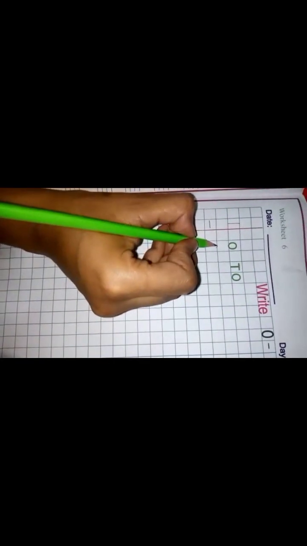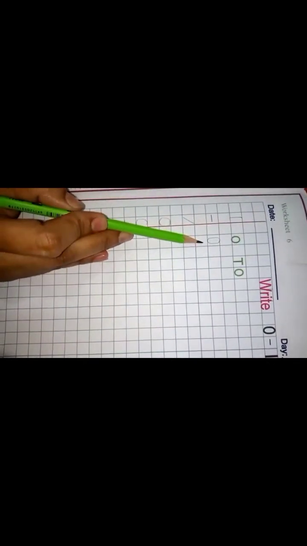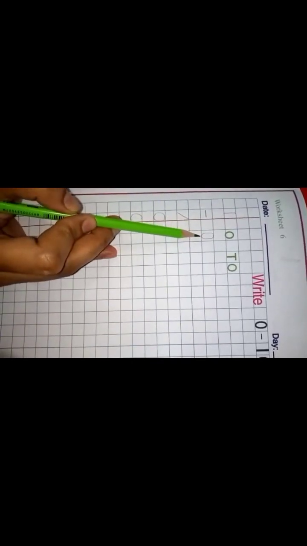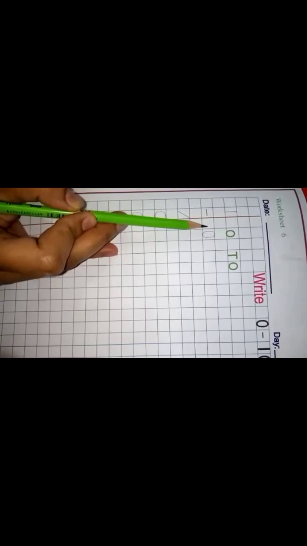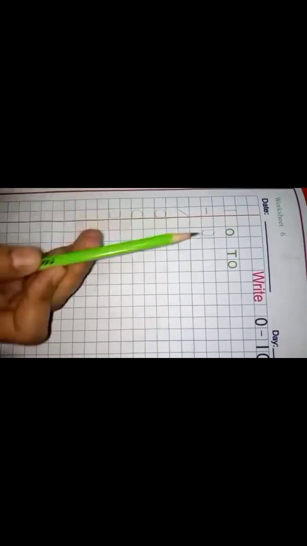Okay, repeat after me. Make an oval shape to make a number 0. To make a number 0, you have to touch the upper line and the lower line, but not the side lines. Don't touch here. You have to write numbers in the middle of the block.